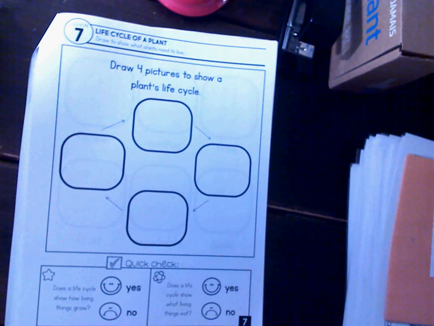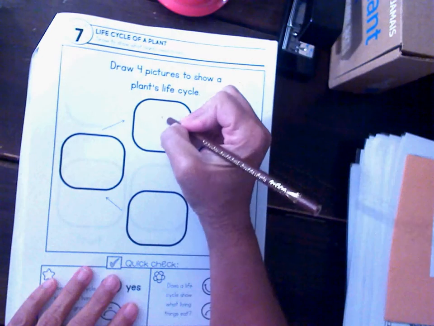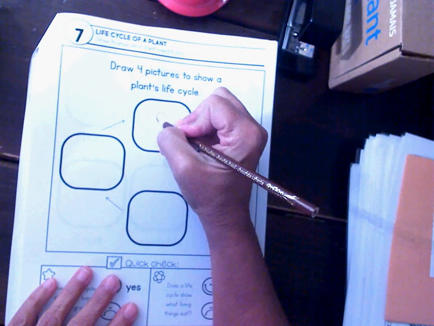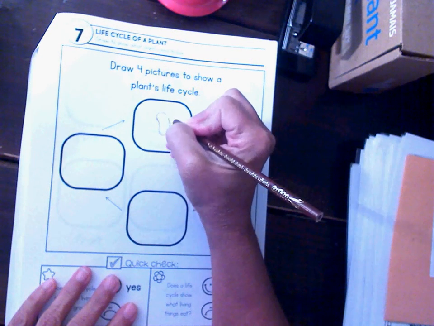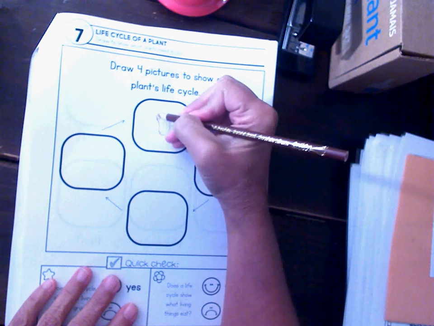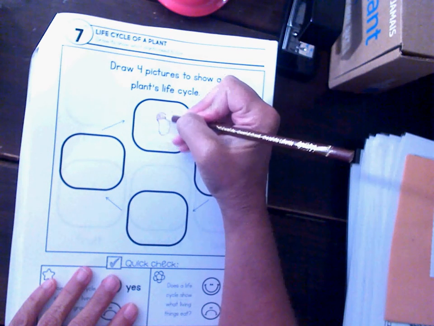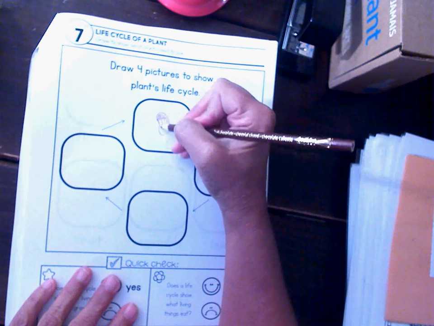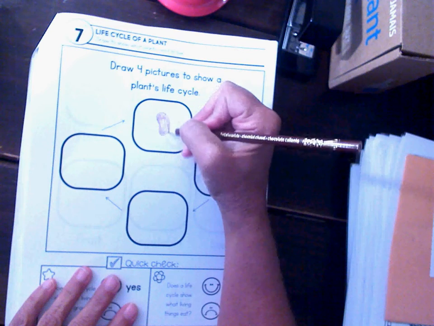That's right. We need a seed. So I want you guys to draw just the best seed that you can. And I'm going to kind of make mine the shape of like a bean. Okay. And I'm going to color mine in. And I'm trying to go slow so that you guys have time to keep up with me. But if you need to pause the video, please feel free to pause the video.